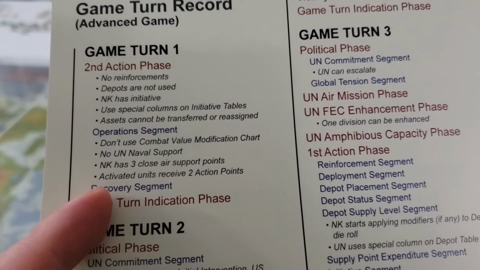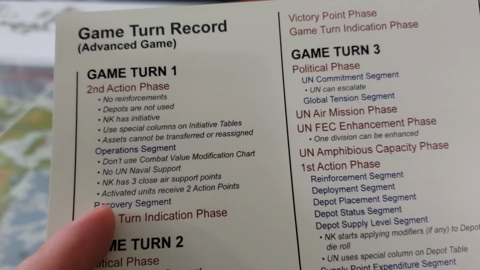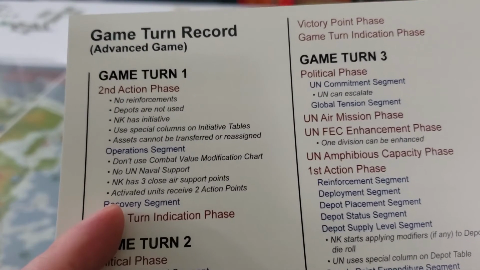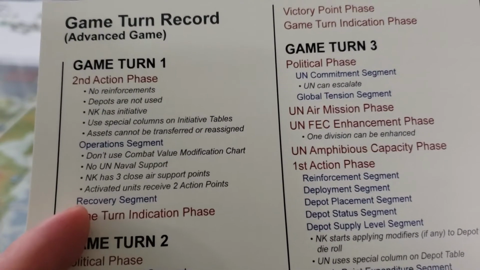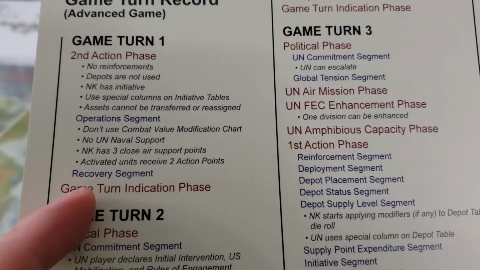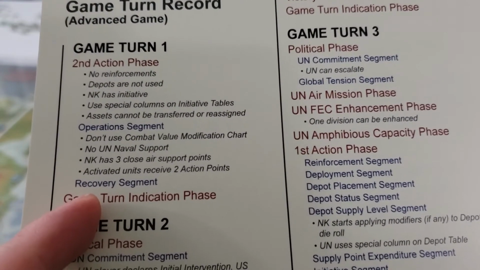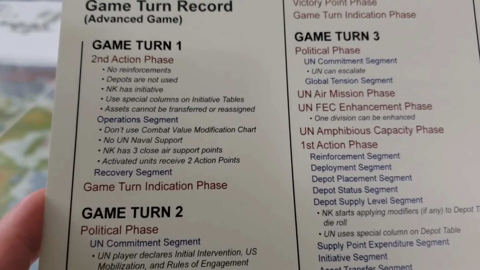And then activated units will only receive 2 action points. Sometimes they can receive, I want to say, up to 3 or maybe even 4. I'm going to have to double check the rules because now I'm a little sketchy on that. But they're only going to receive 2, which means they have a limited number of things they'll be able to do. And then we'll have a recovery segment, and then that'll be the end of the turn.